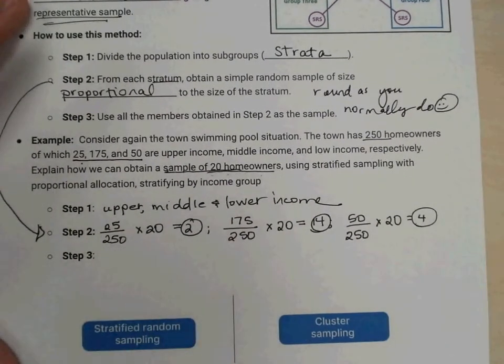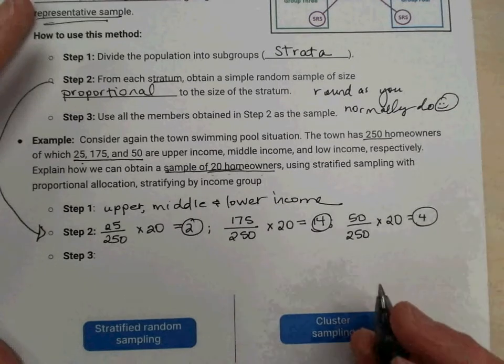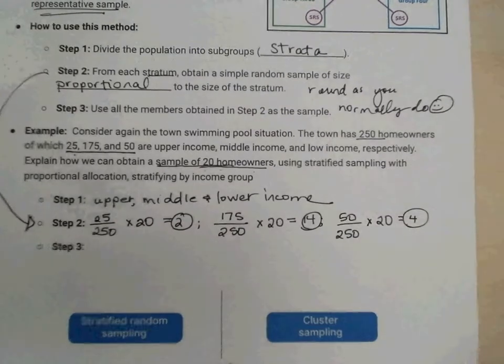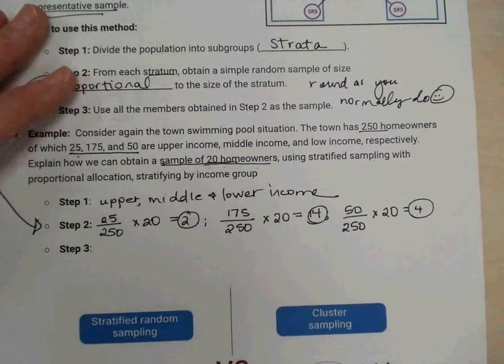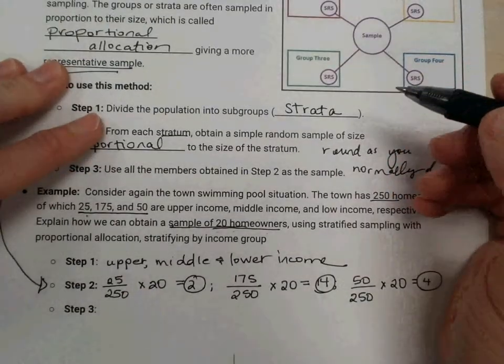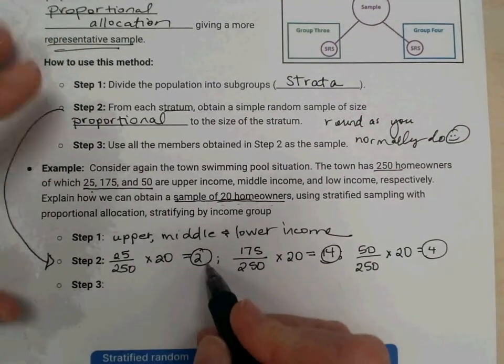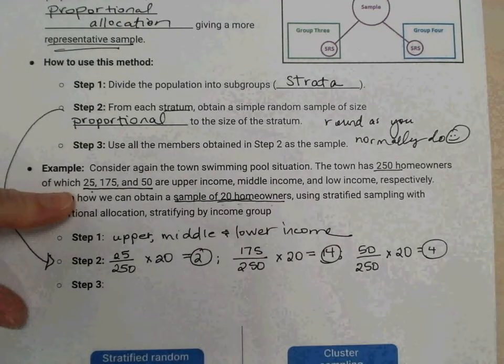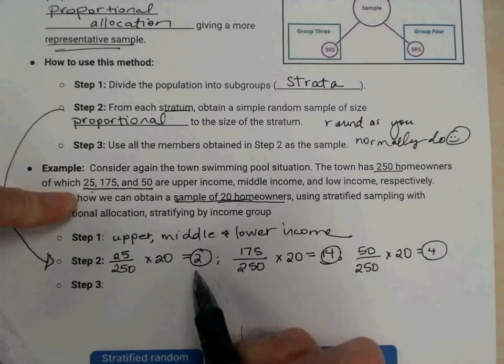So step 3 is use all the members obtained in step 2. So random sampling, we would select 2 homes out of the 25. Again, using that random number generator.